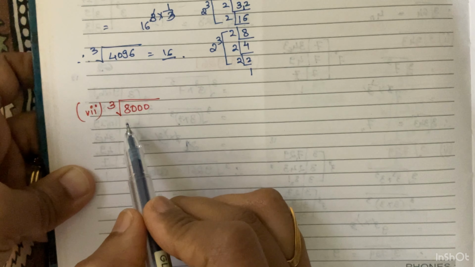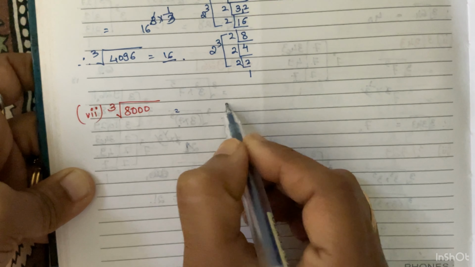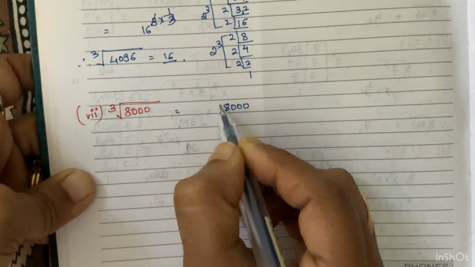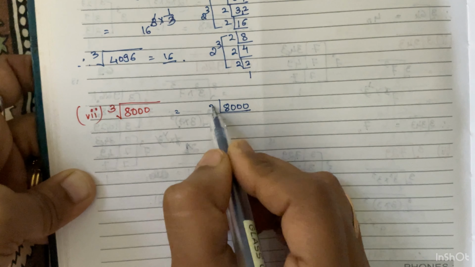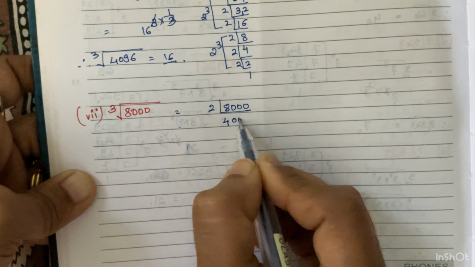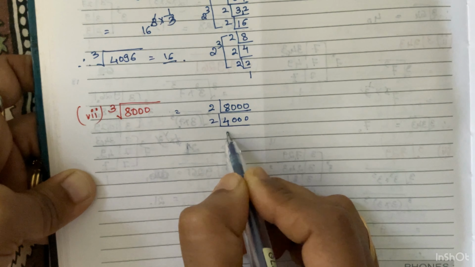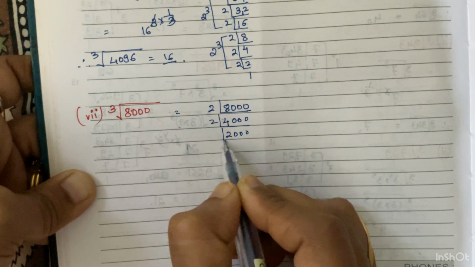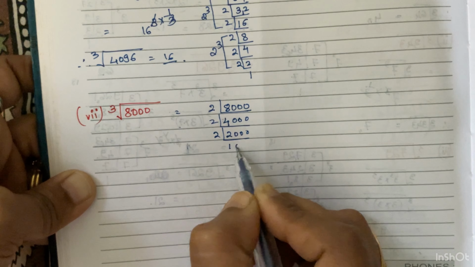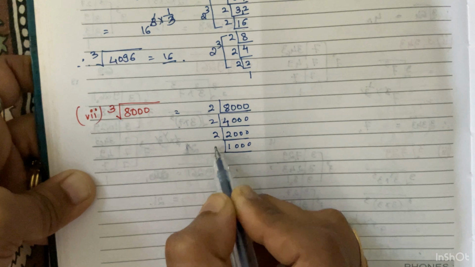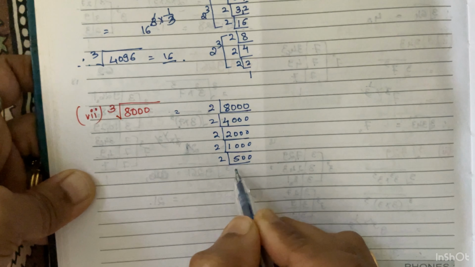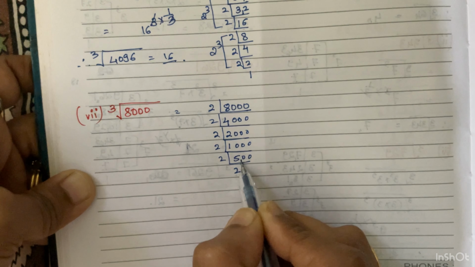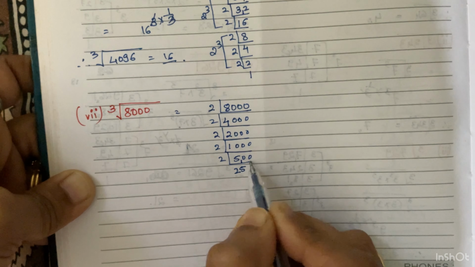Question number 7, cube root of 8000. Since the number is even number, let me start with the 2, or either we can start with the 5 also, but I'm going to start with the 2 now. 2 4s are 8, 0 0 0, 2 2s are 4, 0 0 0, and here 2 1s are 2, 0 0, 2 5s are 10, and here 2 more zeros. Now 2 2s are 4, 5 minus 4 left with 1, here we are having 10, 2 5s are 10, and here it is 0.